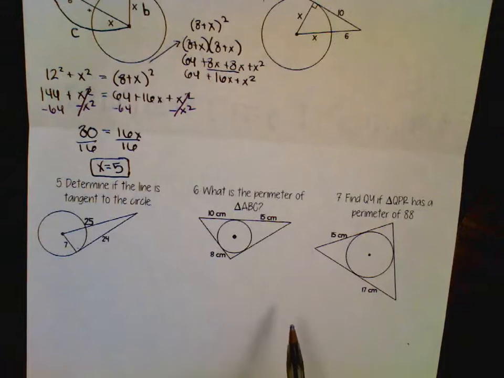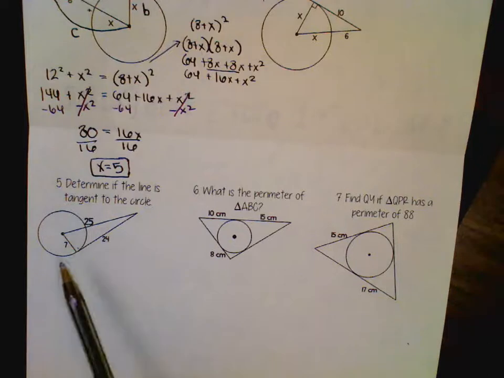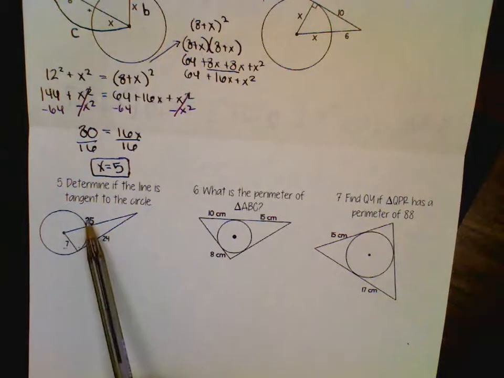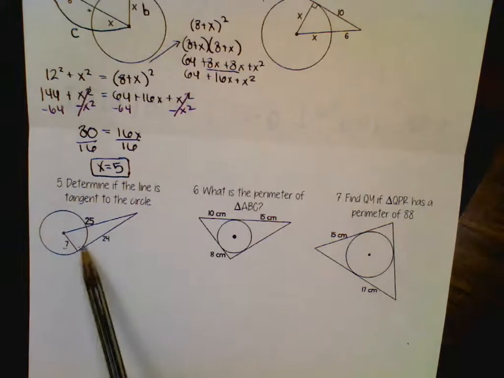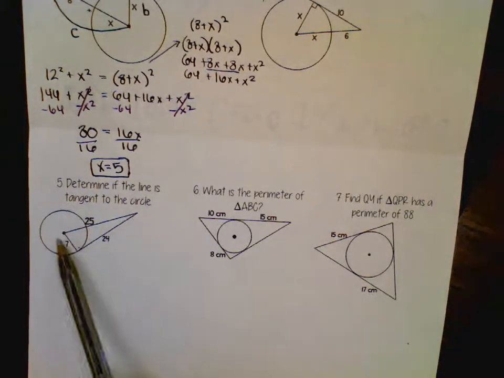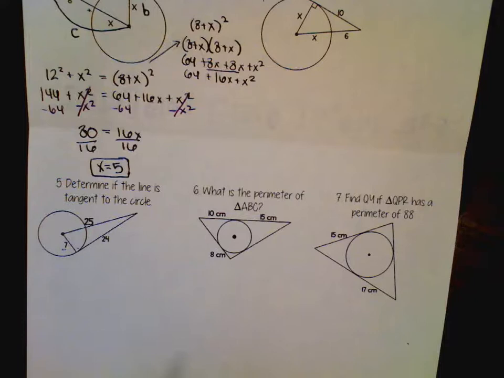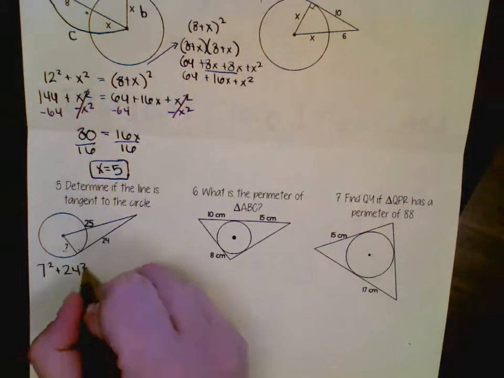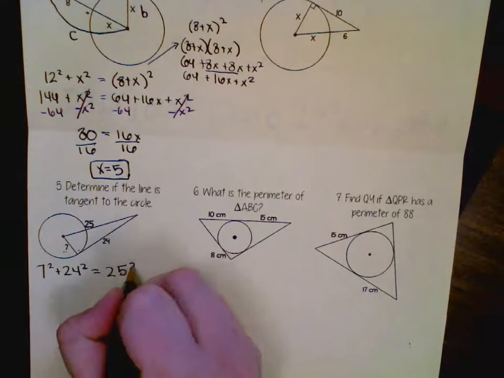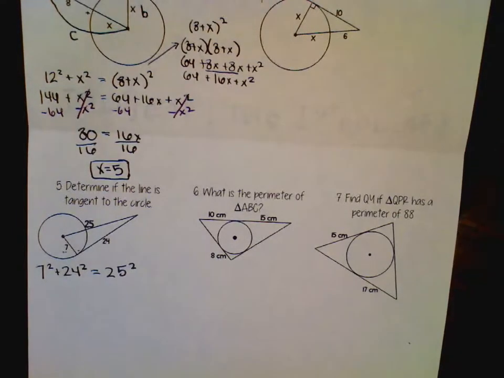Remember, back in chapter 5, we talked about the converse of the Pythagorean theorem, that if a squared plus b squared equals c squared, then it's a right angle. So that's how we can determine if this line here is actually tangent, by plugging those numbers into the Pythagorean theorem. So 7 squared plus 24 squared equals 25 squared. And if they actually equal on both sides, then the line will be tangent.